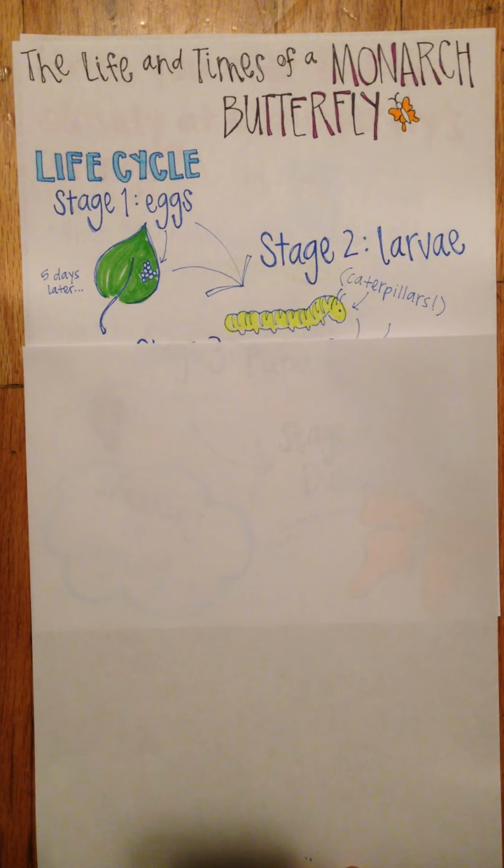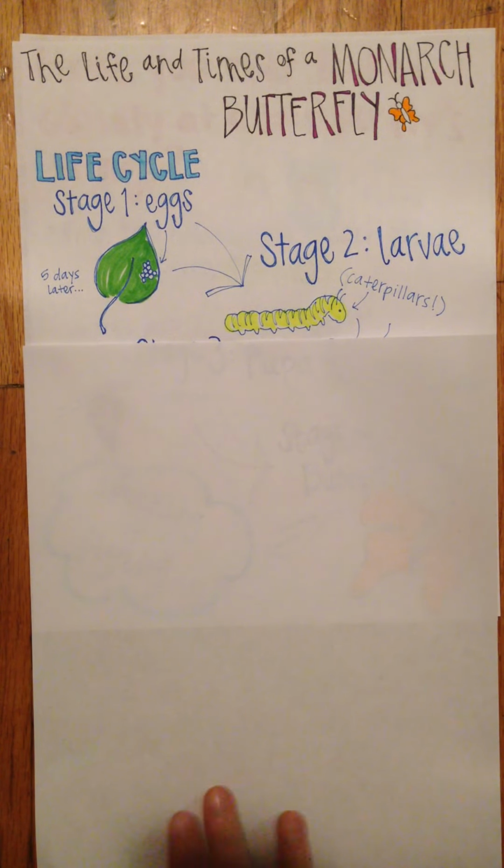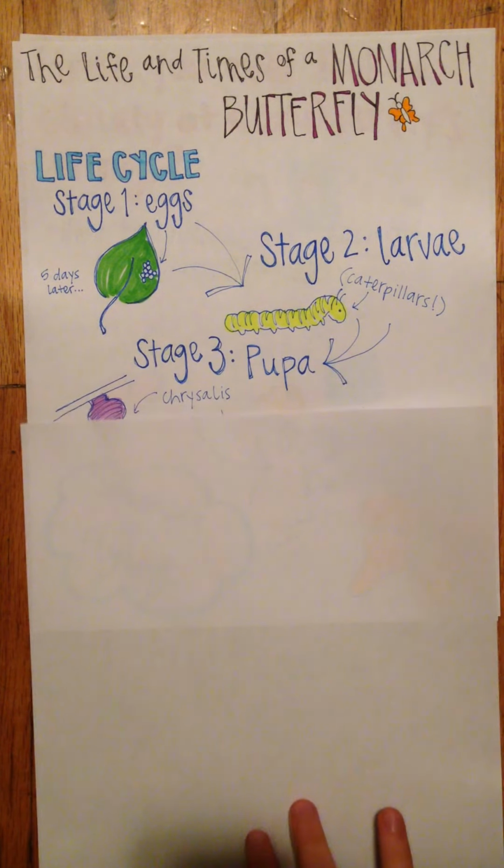Larva comes right out of the eggs and begins to eat the leaf on which it was born. It eats and eats and eats and barely rests until about 5 days later it becomes a caterpillar. The caterpillar will then climb up a twig or branch to a safe space in order to enter the third stage. The third stage is called the pupa stage.